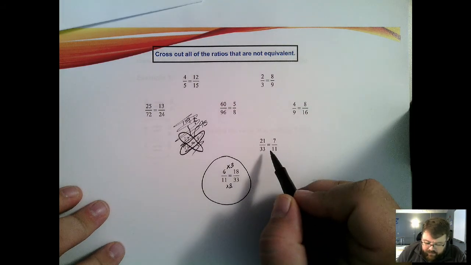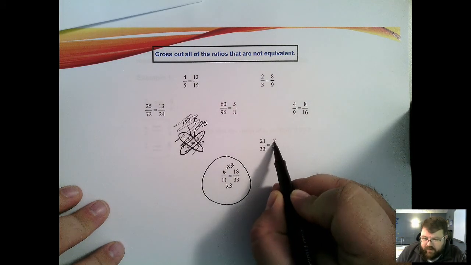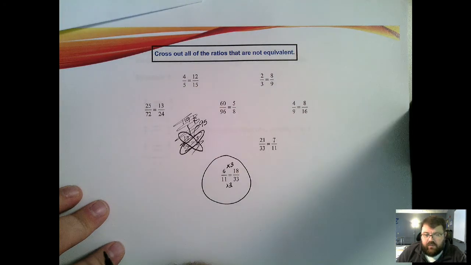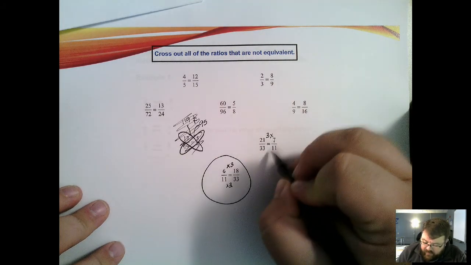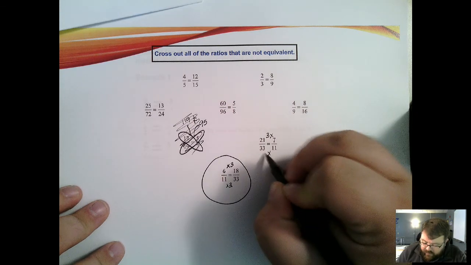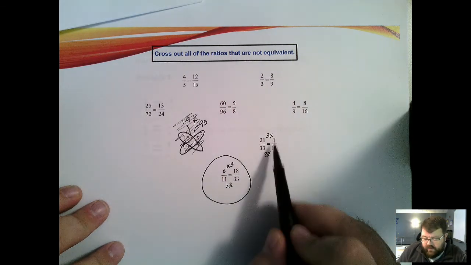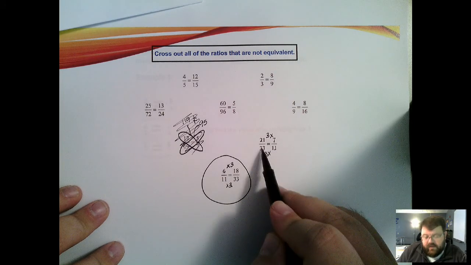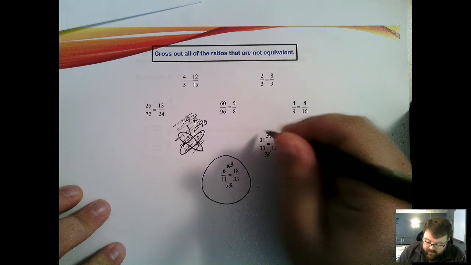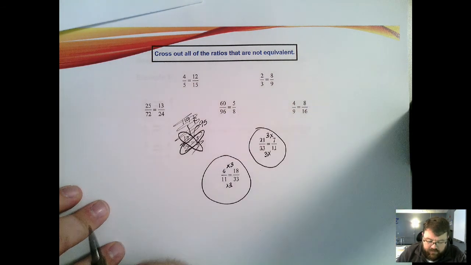The next one. What times 7 gives me 21? Well, multiply by 3 again. Come to the denominator, multiply it by 3. So since 7 times 3 is 21, 11 times 3 is that 33? Yes, it is. So we know that this is proportionate.